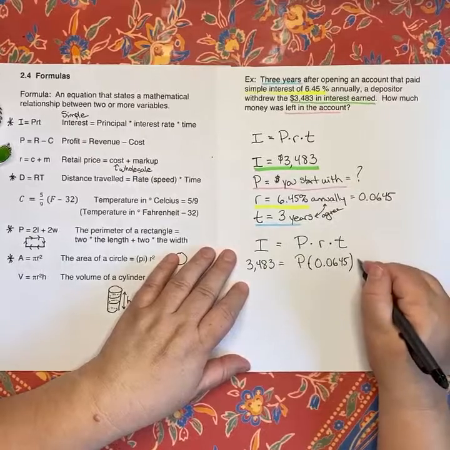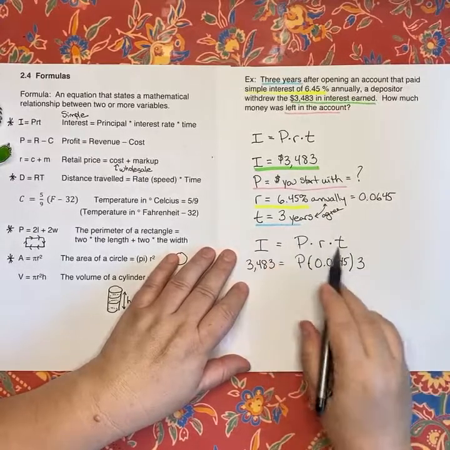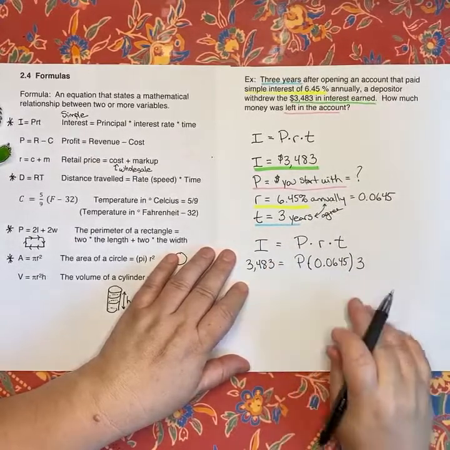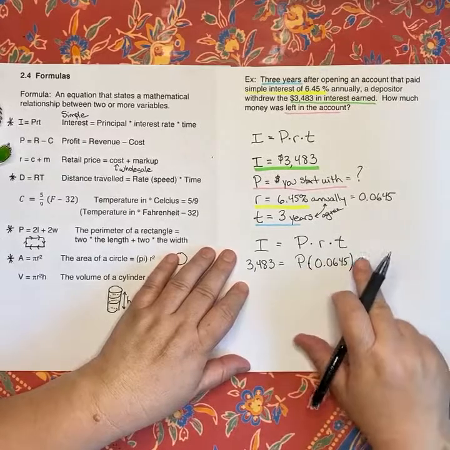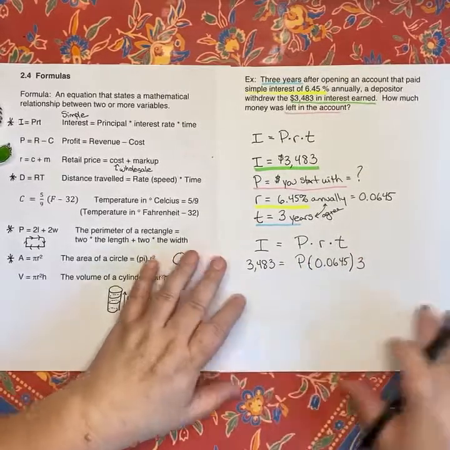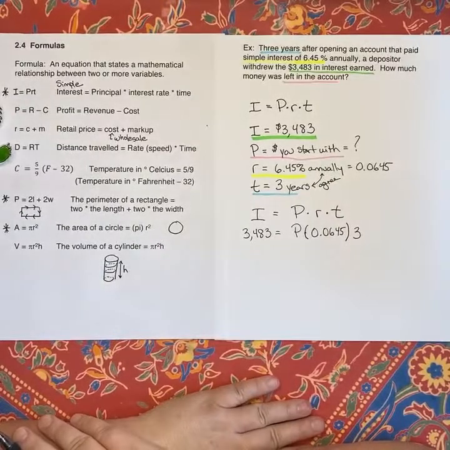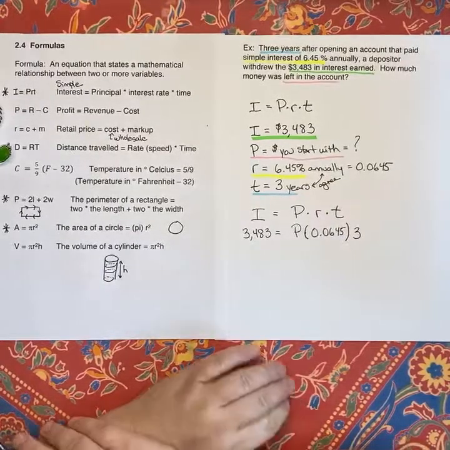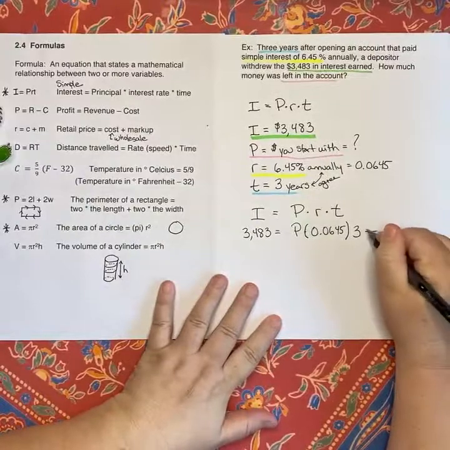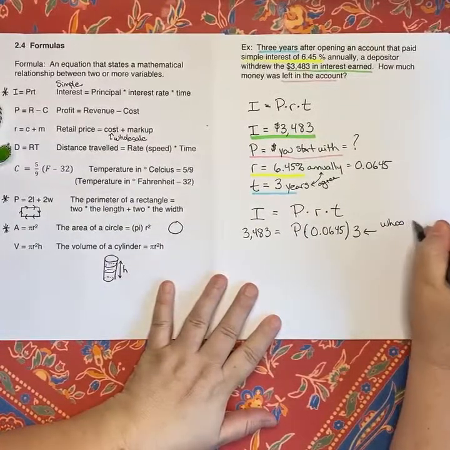And then the last one is I'm multiplying times 3 years. So notice if I put in parentheses, I don't have to write the multiplication signs. So I got some choices. There are a couple different ways to approach it. This is the equation. Woohoo!